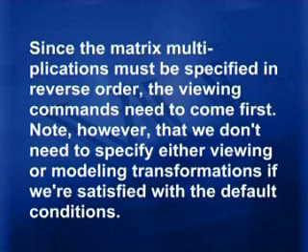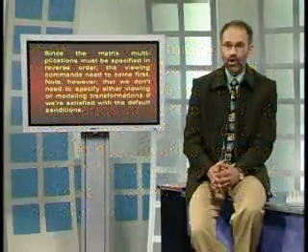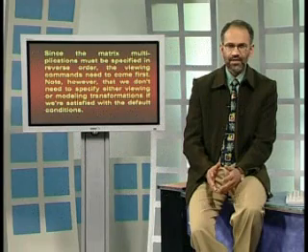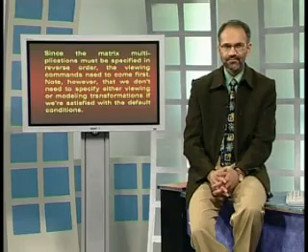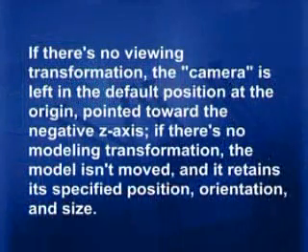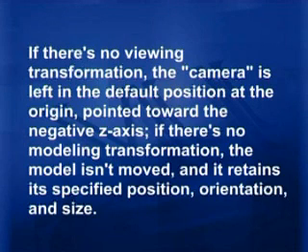Note, however, we do not need to specify either viewing or modeling transformations if we are satisfied with the default conditions. So it's not necessary that we would always be playing with it. If the prevailing conditions are satisfying, the required output is being generated, fine, we are comfortable with it. We don't need to exert. If there is no viewing transformation, the camera is left in the default position at the origin, pointing towards the negative z-axis. If there is no modeling transformation, the model isn't moved, and it retains its specified position, orientation and size. So it's not necessary that we would always be making use of a model view matrix.